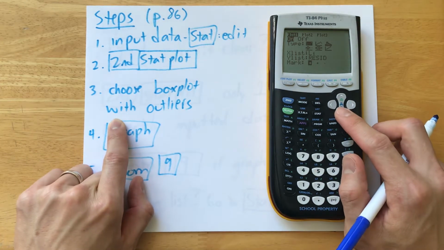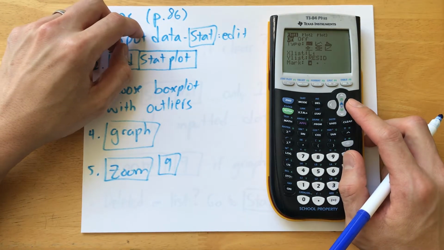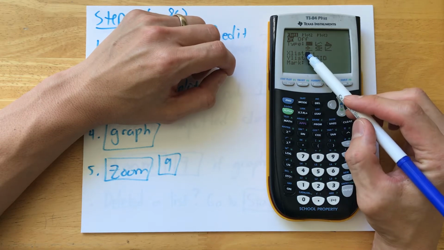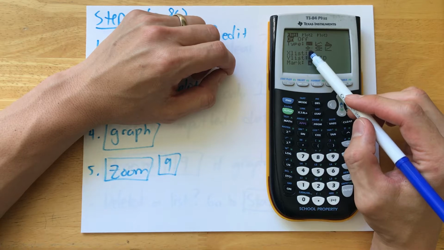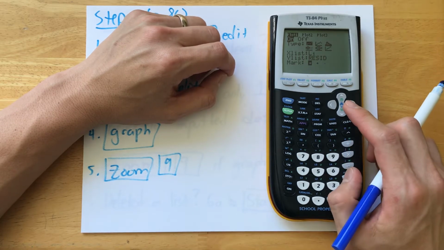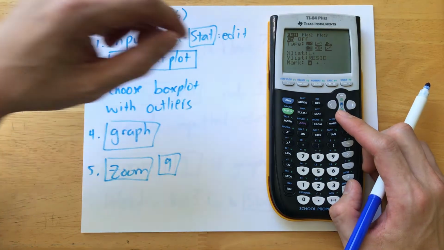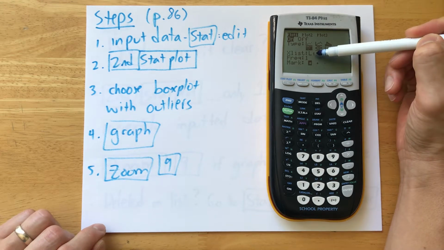If you look at the type, there are 2 types of box plots on here. There is one with the outliers, which are the little dots right here. It's this one right here. And then there's one without outliers. We always want to show outliers if there are outliers. So choose that one. Again, feel free to pause this video as we go to make sure you're able to do this with your calculator. And then you want to choose the correct list.